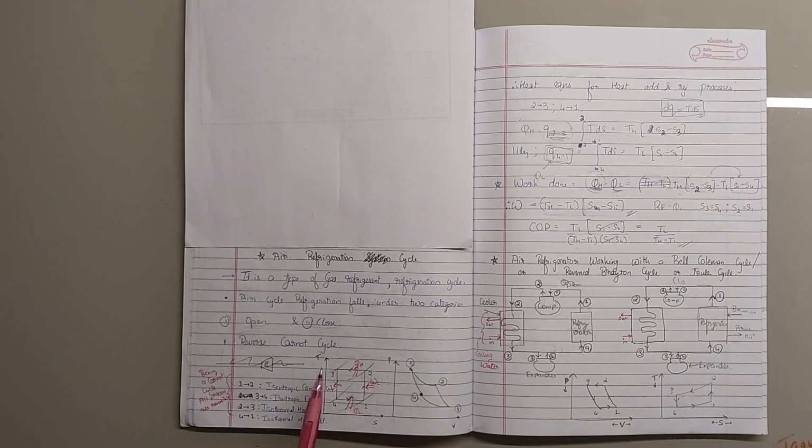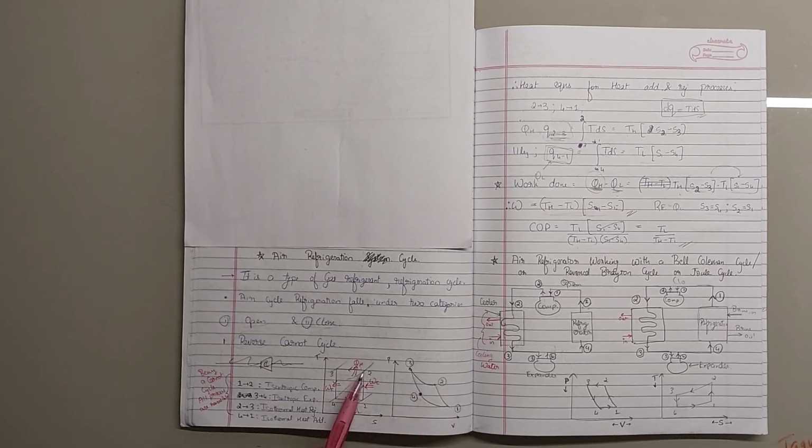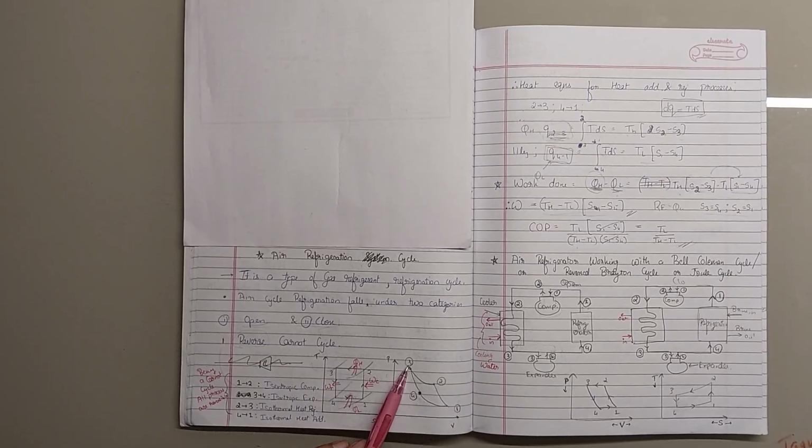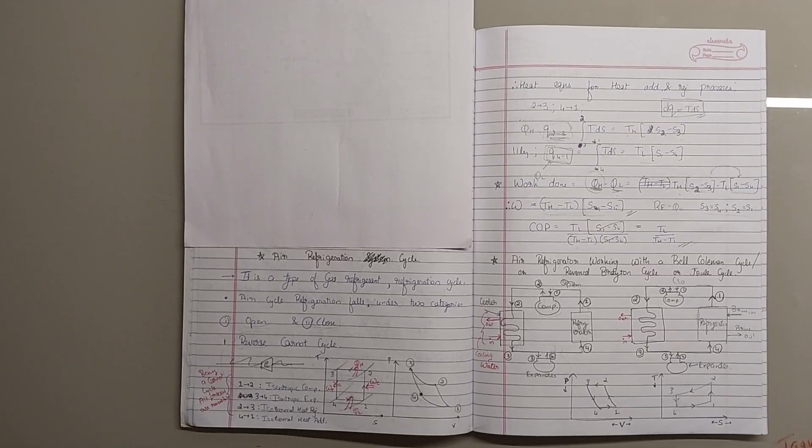And processes 2 to 3 and 4 to 1 are isothermal processes as they are horizontal lines and there is temperature on the y-axis. 1 to 2 is isentropic compression as the pressure increases, we can see here, and 3 to 4 is an isentropic expansion as the pressure is decreasing, and 2 to 3 is an isothermal heat rejection, we can see the arrow is pointing outwards. 4 to 1 is an isothermal heat addition as the arrow is pointing towards the system.